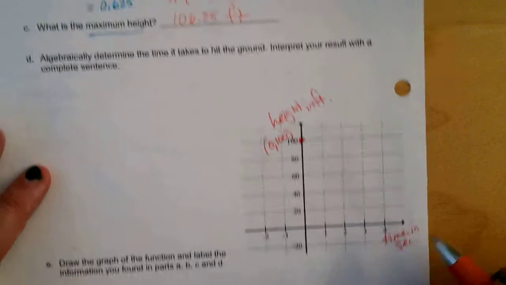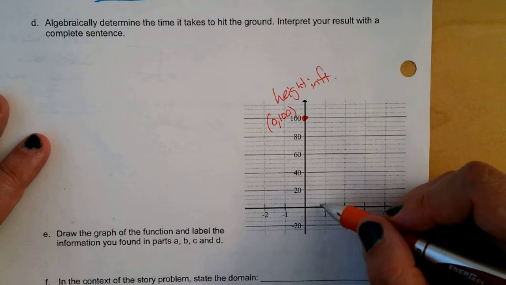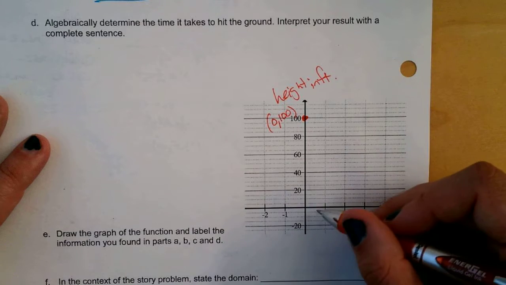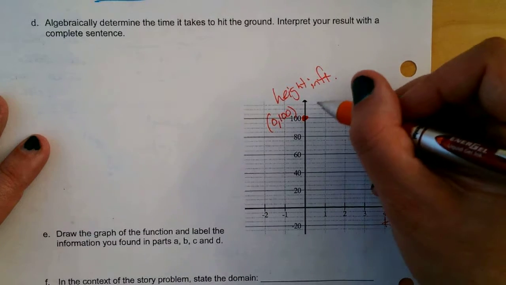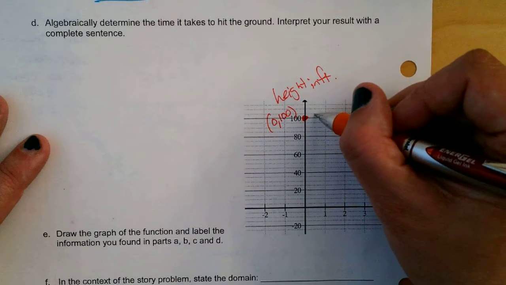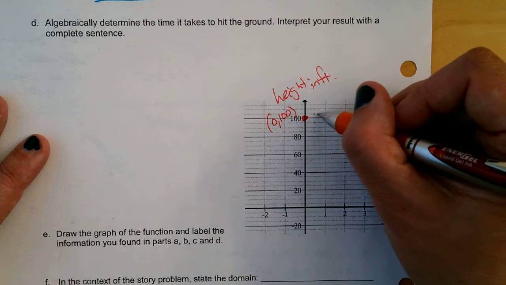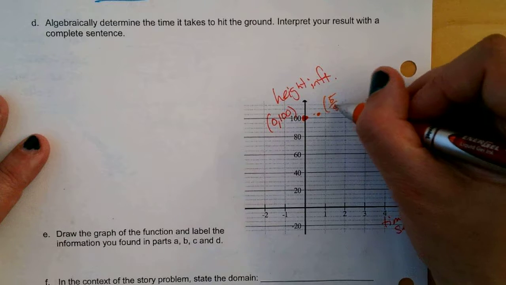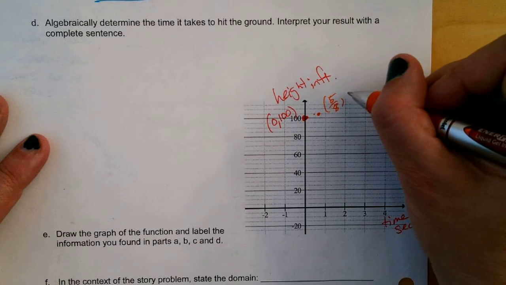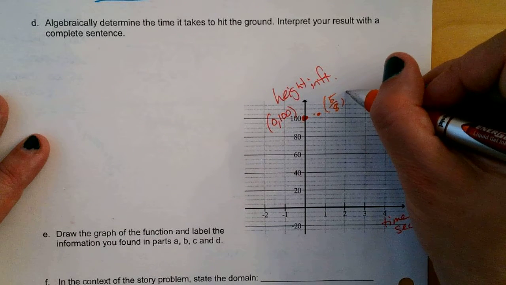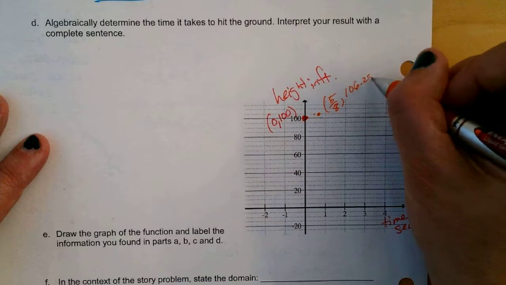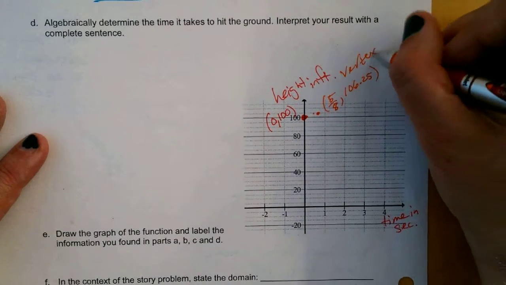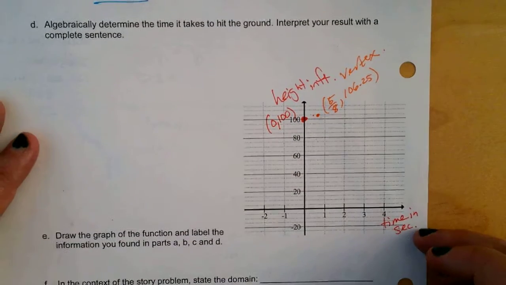5/8. Where is 5/8? 5/8 is a little more than half, 0.62. All right, so it's somewhere around like here. I'm going to write it as 5/8 just for fun. And 106.25. Okay, so that's the vertex. Maximum is code for vertex.